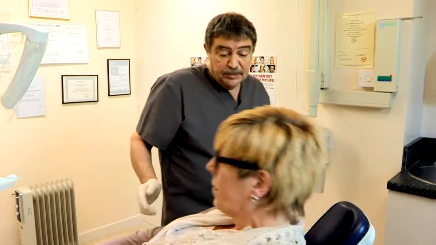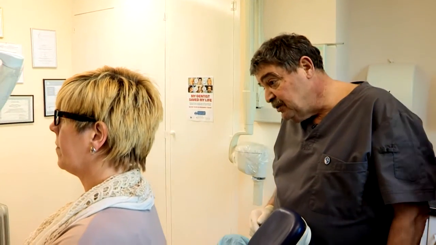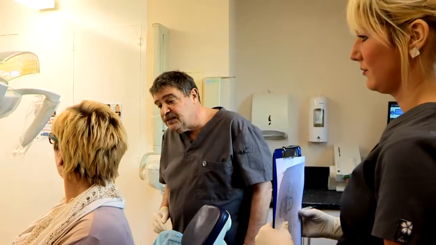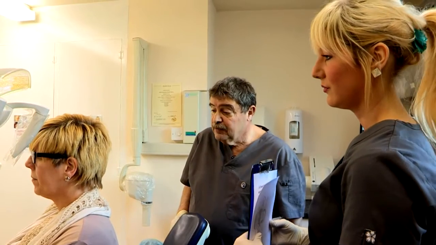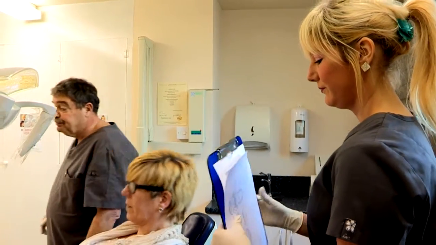Could you just sit forwards? And we do the same from the back, again asking the patient to move her head from side to side, because some nodes may be easier to see from this position. And just pop your head back again.